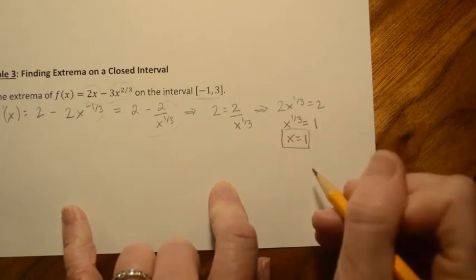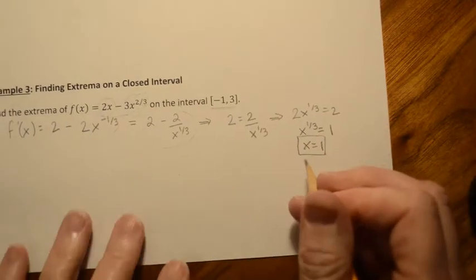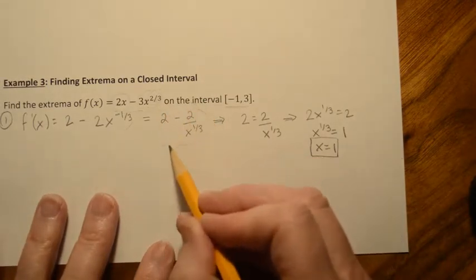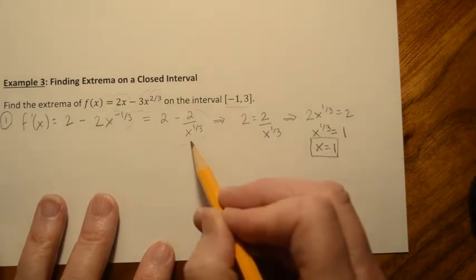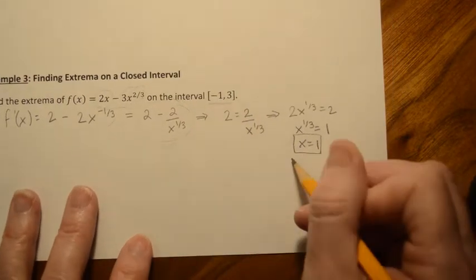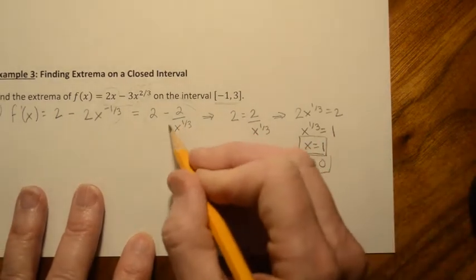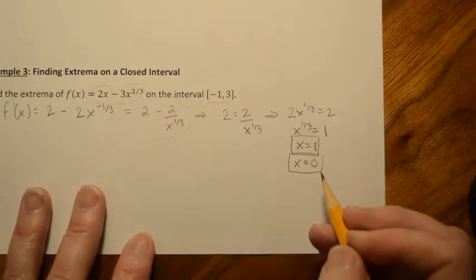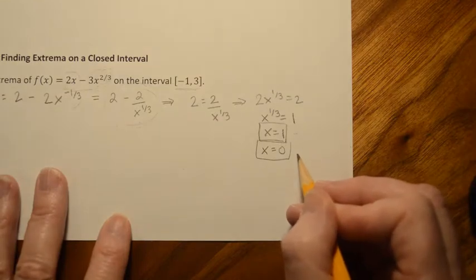That's one critical value. All right, the second possible way we're going to get a critical value is if we find out where this is undefined. And that is undefined when x equals 0. All right, so our second critical number is at x equals 0. Again, we're just looking for where the denominator is 0, and that will give it to us. So this came from getting the derivative equal to 0. This came from finding when the function is undefined.